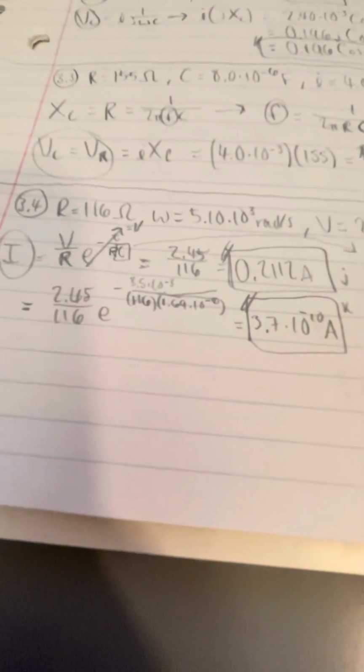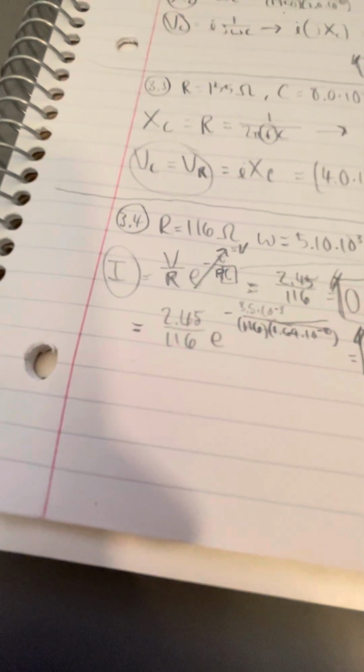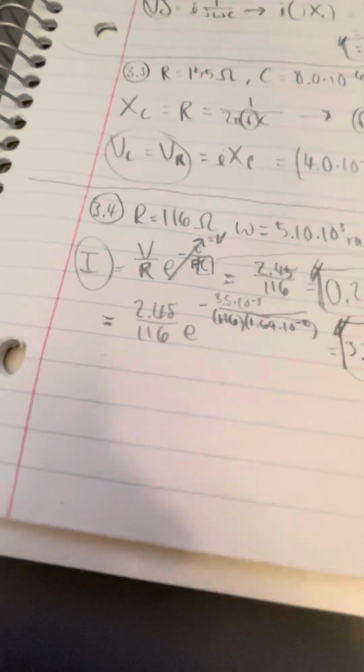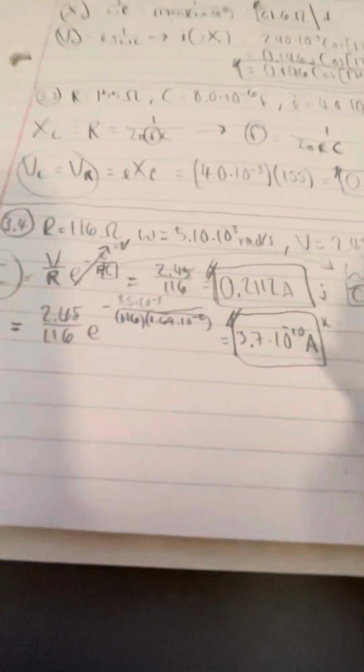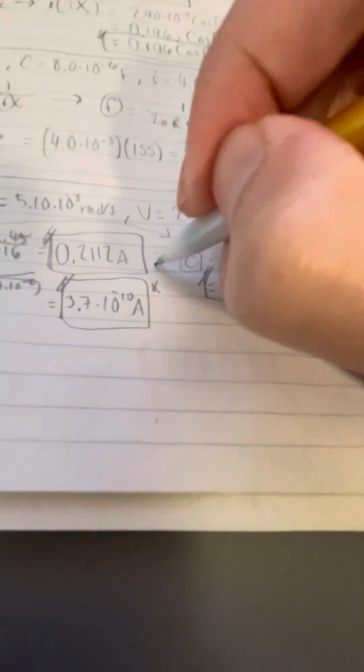All right, part L wants us to find the max voltage across the capacitor, and then part M is just asking for the capacitance, which we already solved. So I'll write it out here: 1.69 times 10 to the negative 6 farads. They kind of did it backwards here. This is the solution for the last part, but we already had to solve for it in order to get this far. So this is part M. Seems kind of backwards that they asked it as the very last question, but that was the last question.